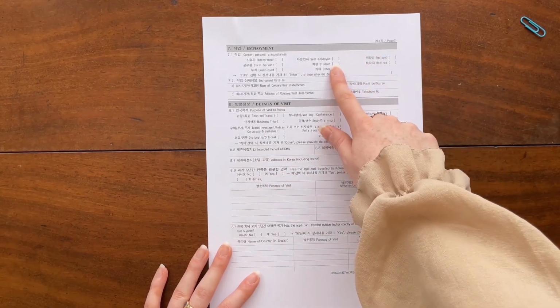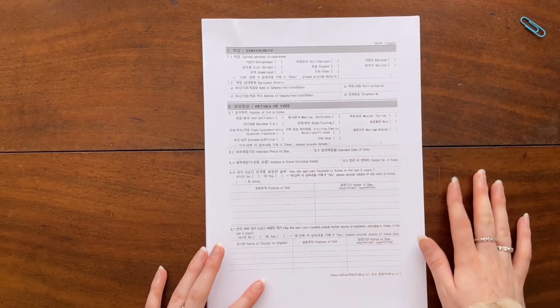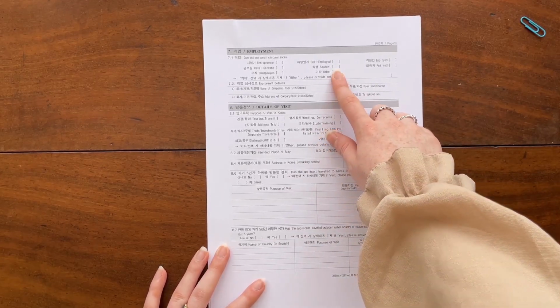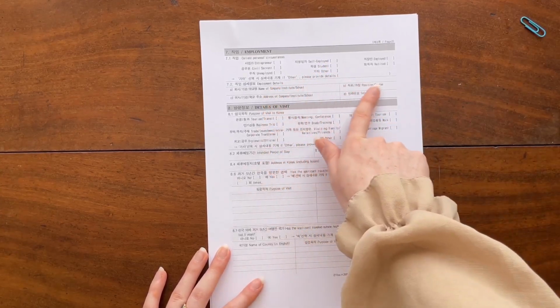For me, it'll be student. For many of you, for this one, it probably will be student. So that is the box you tick. Employment details also is for student as well, so make sure you complete this.